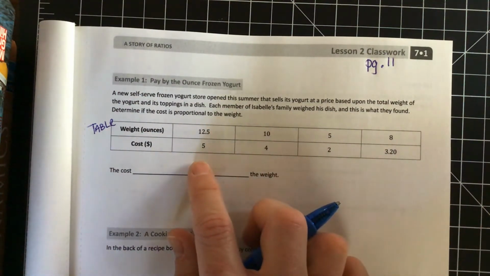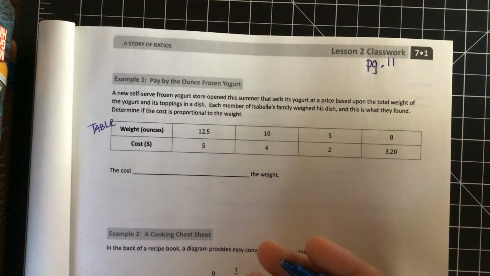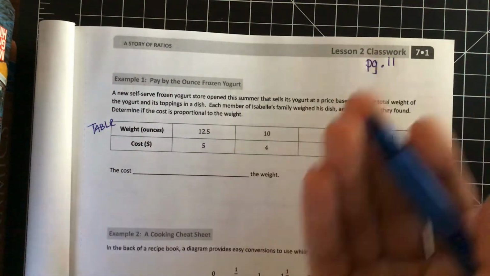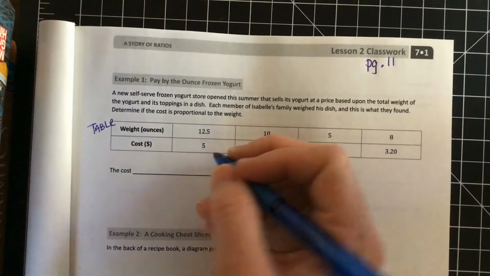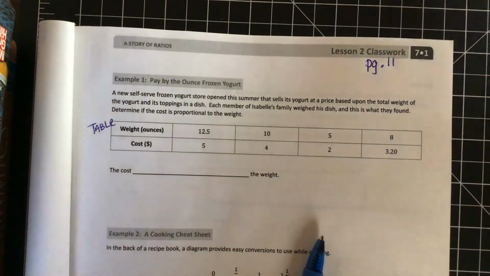One way that you might figure this out is by dividing to see what the cost is per ounce, which might be one way that you want to divide to figure it out. So let's just try some of these. And I don't have a calculator with me. Let me pull it up on my phone.